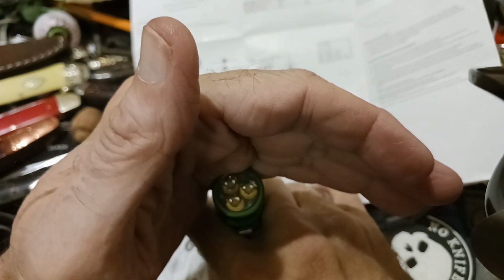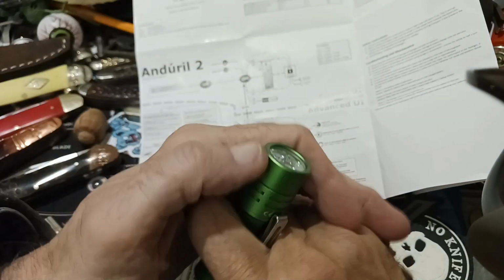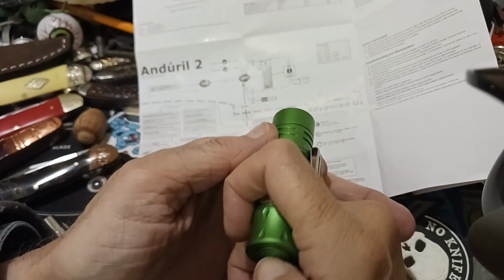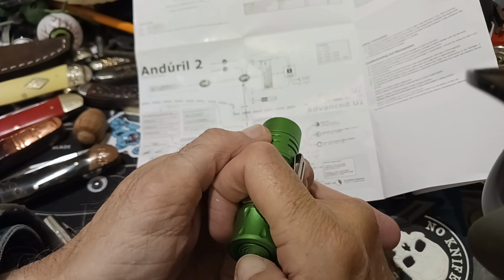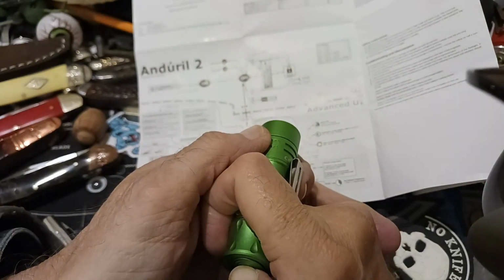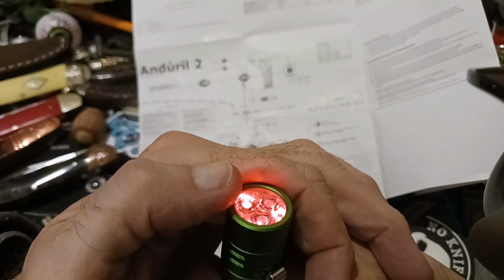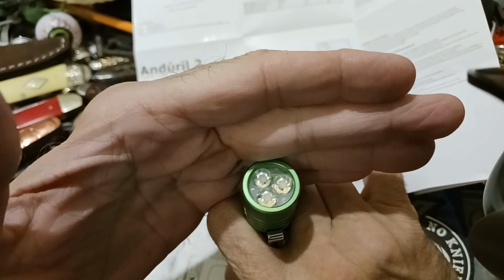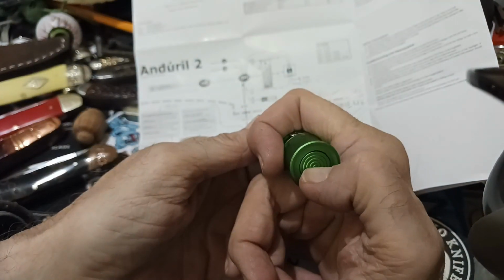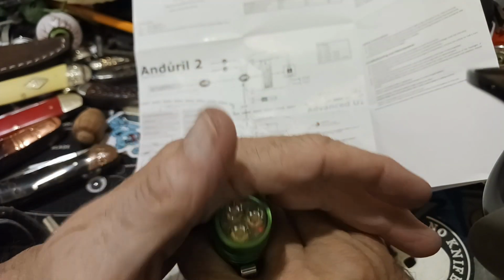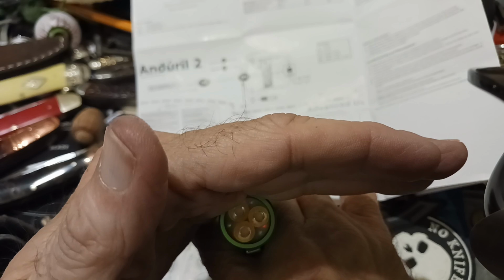This should be off, and it's off. It did that little flash to let you know. All right, so you say, I don't want spaz. 7 and hold, 7H. Red. We're going to pick red. All right, since we're off, 1, 2, 3, 4, 5, 6, 7. 1 flash. It should be low, see? Steady red.